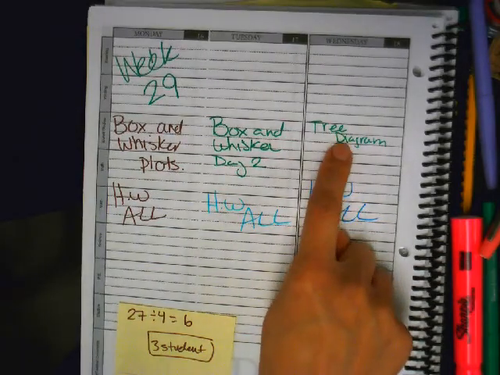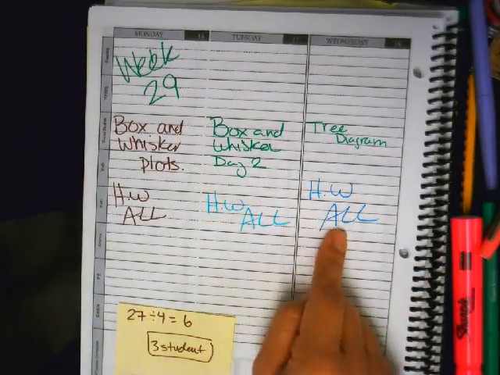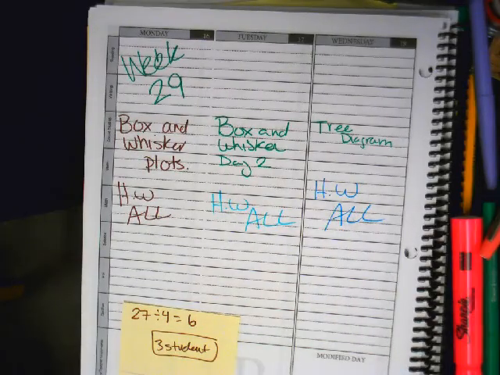We're going to be doing tree diagrams, and your homework is all... notice that the whole week has been all in preparation for your map test next week.